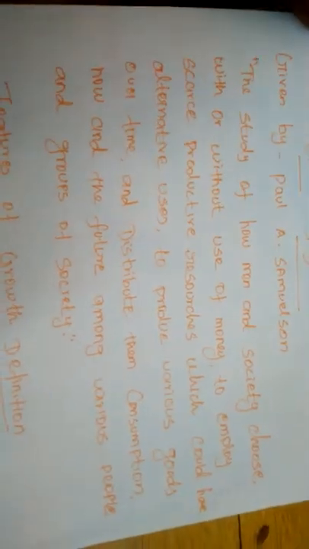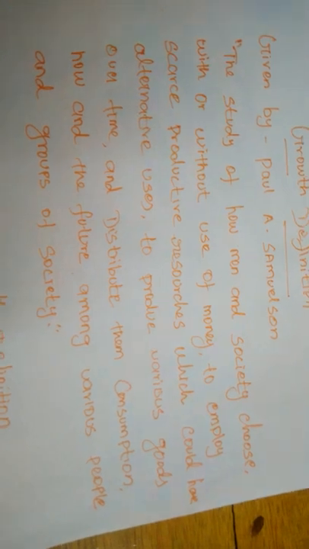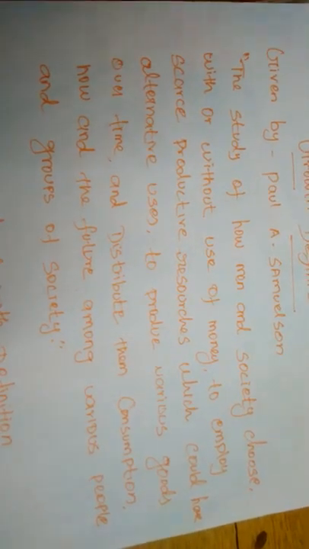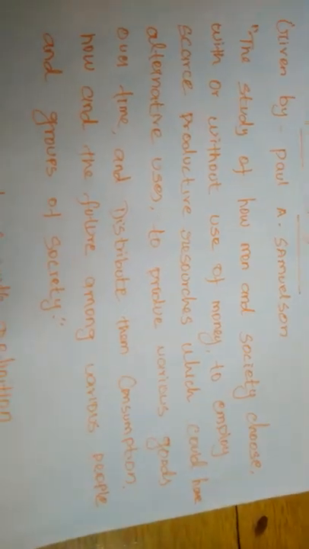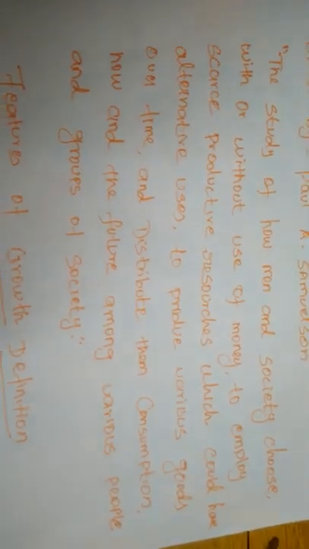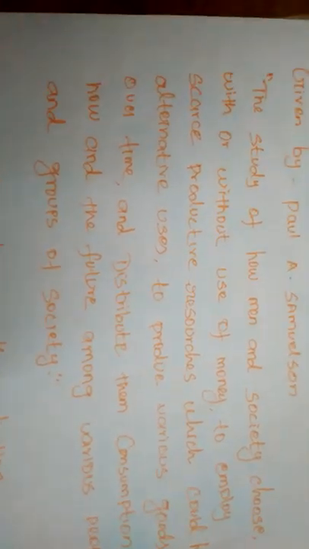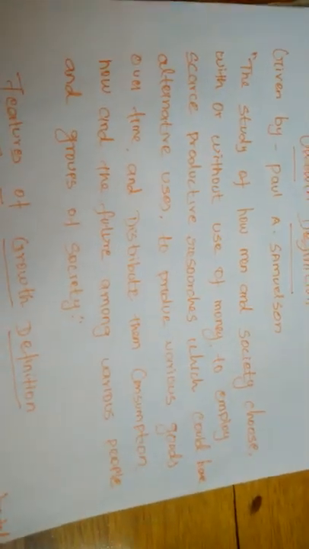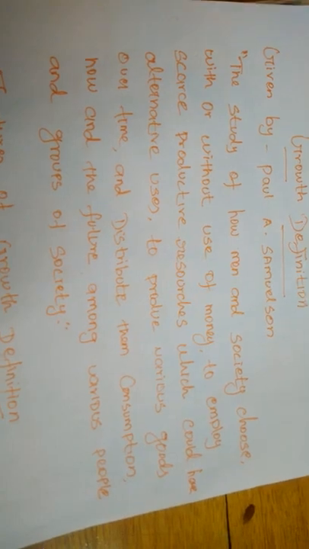What does that mean? Economics is the study of how men and society choose, with or without the use of money, to employ scarce productive resources, which could have alternative uses, to produce various goods over time and distribute them for consumption now and in the future among various people and groups of society. When we explain it in simple words, you can understand.